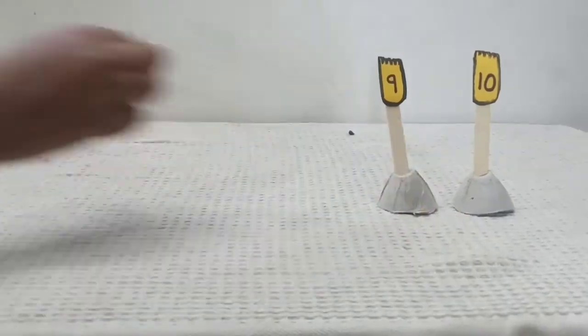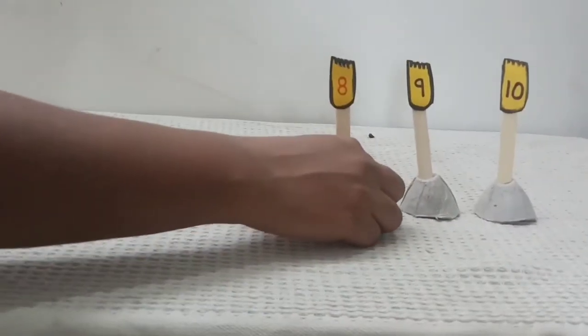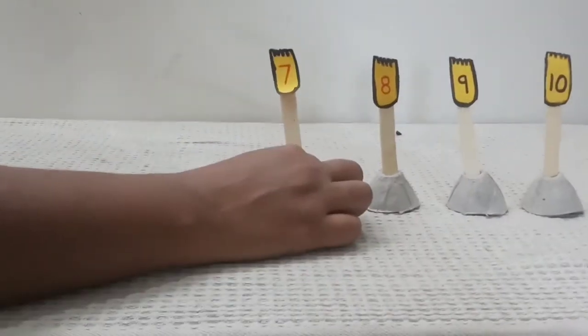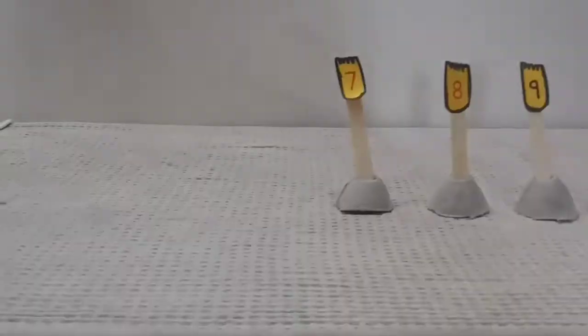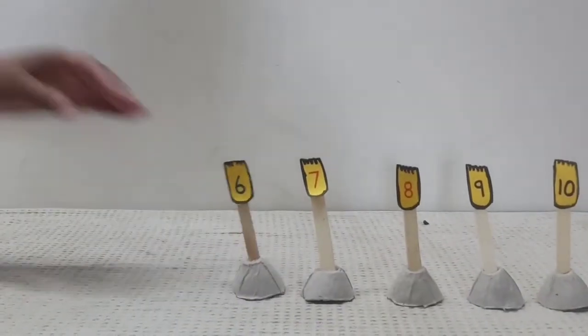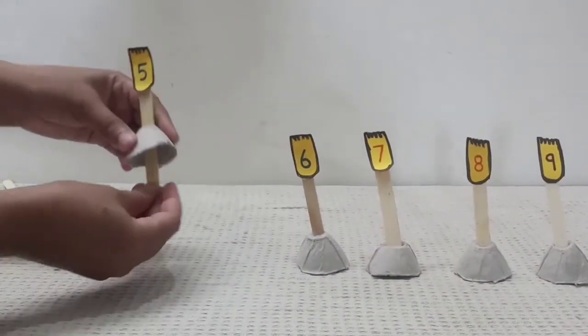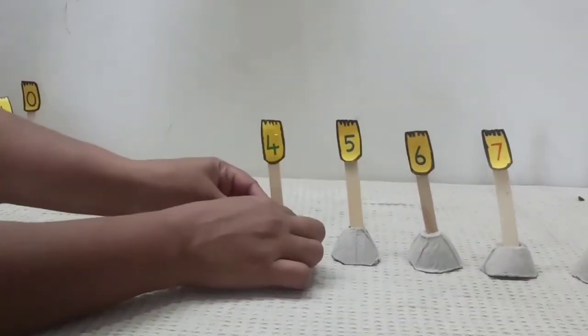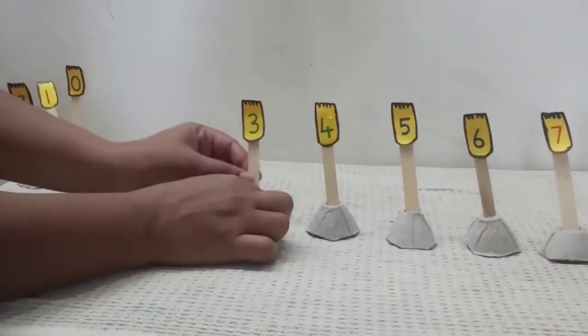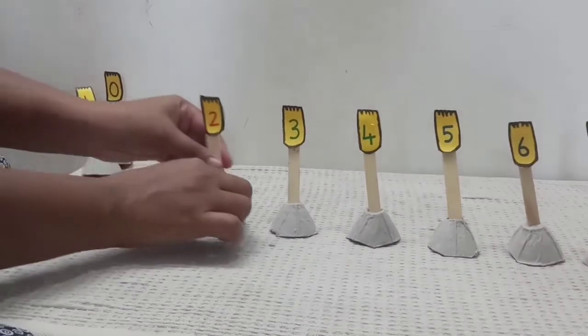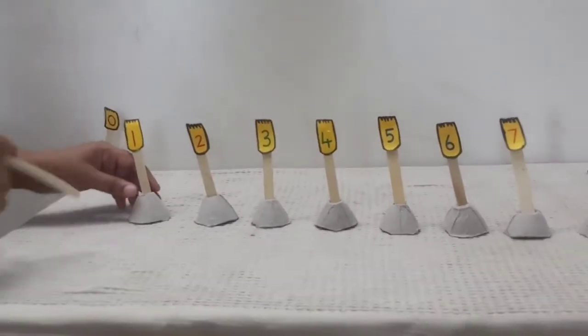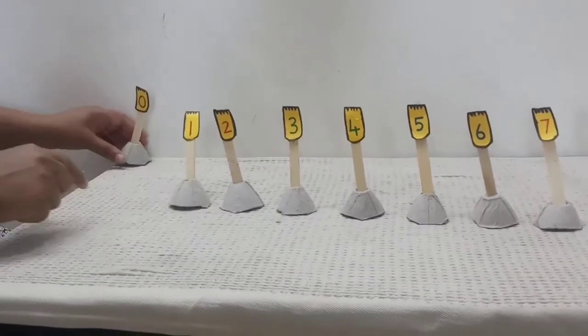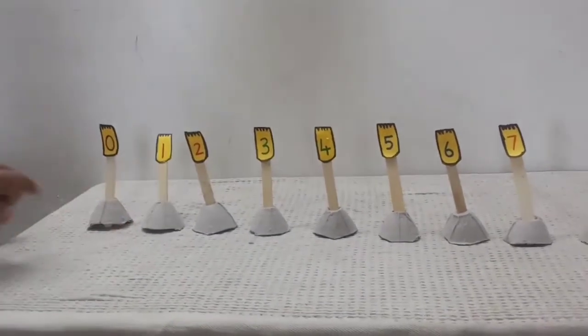The first number in backward counting would be 10, 9, 8, 7, 6, 5, 4, 3, 2, 1, 0. So let's count once again.